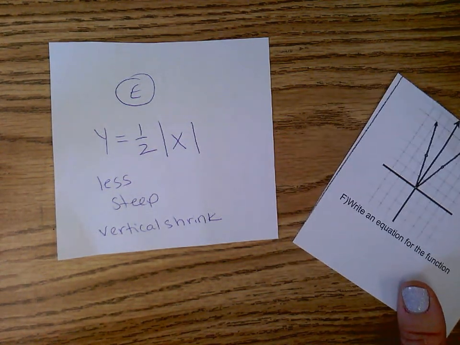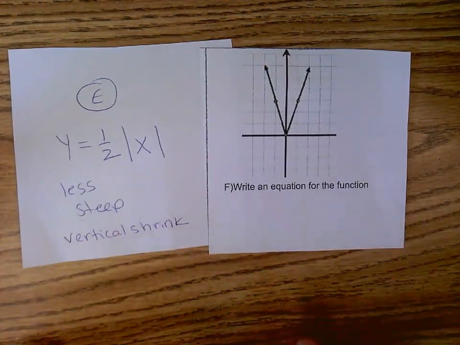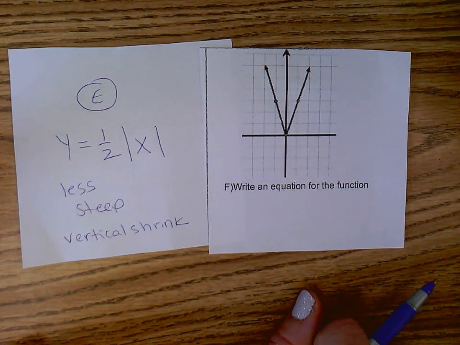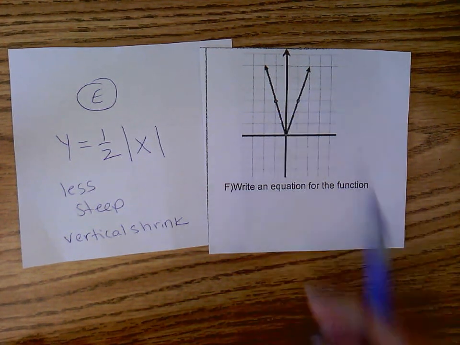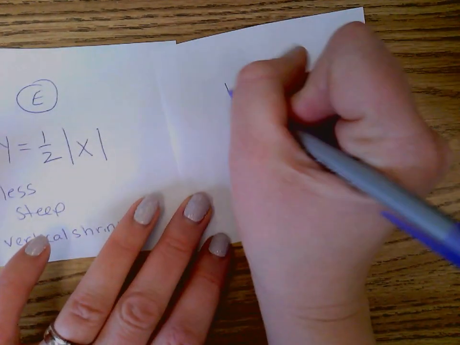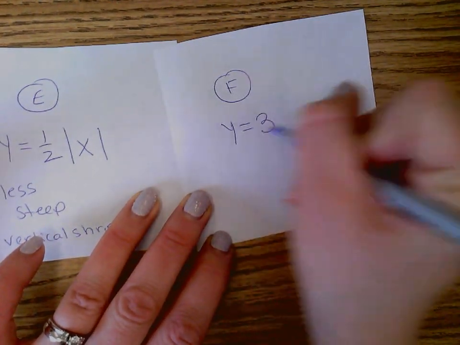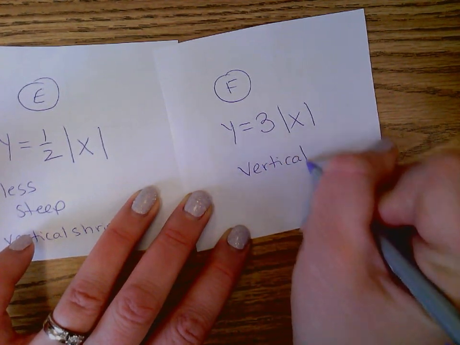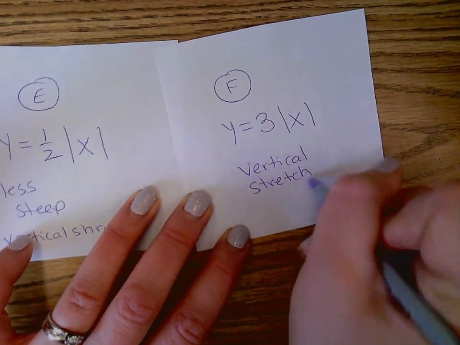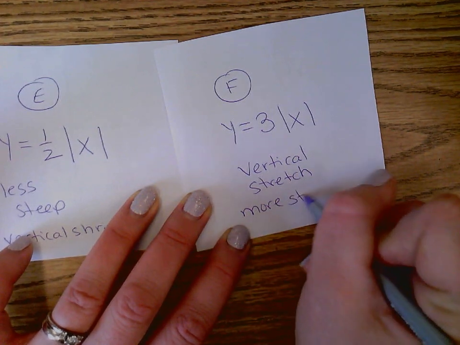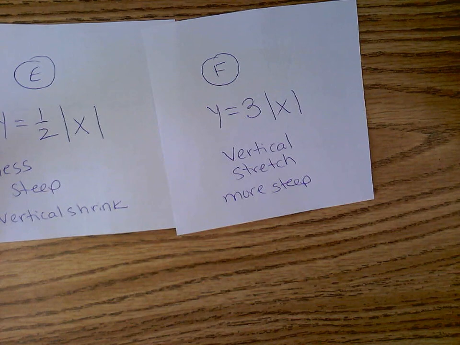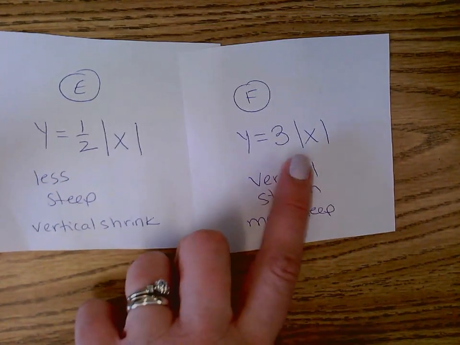Let's see, what's the slope for graph F? Up how much? Up and over, up 3 and over 1. So how am I going to write the equation for F? 3 times the absolute value of x. So vertical stretch, or you could say more steep, or you could say steeper. But identifying that that value is doing that job.